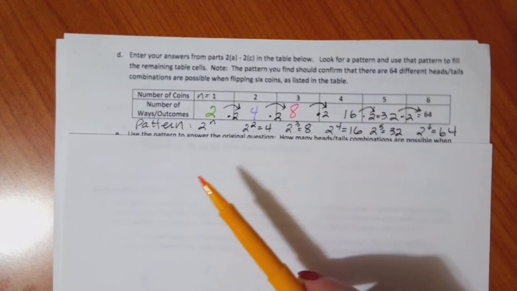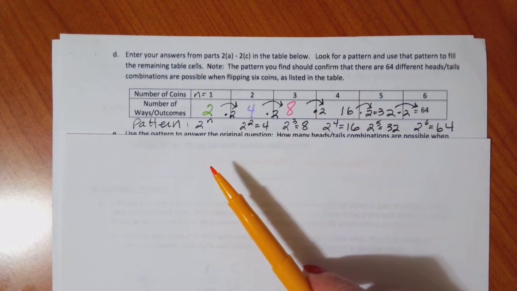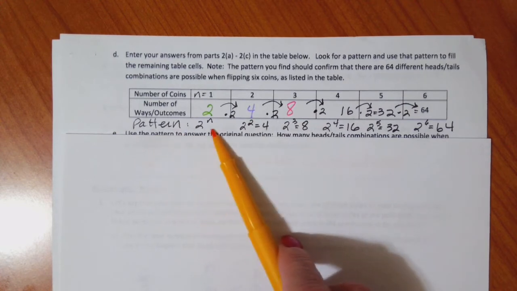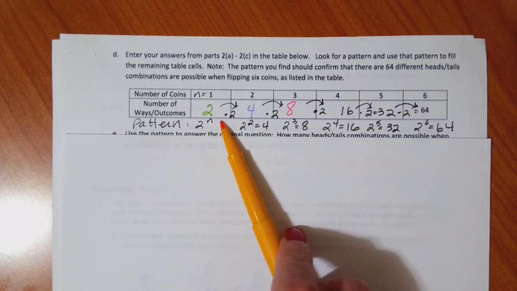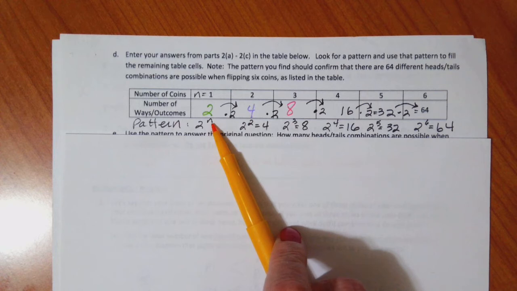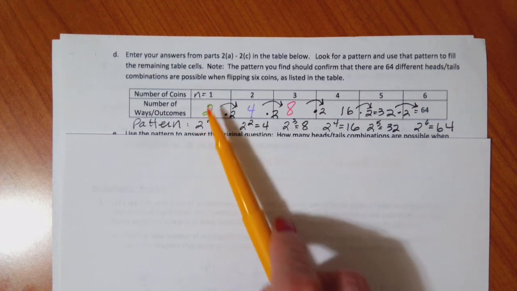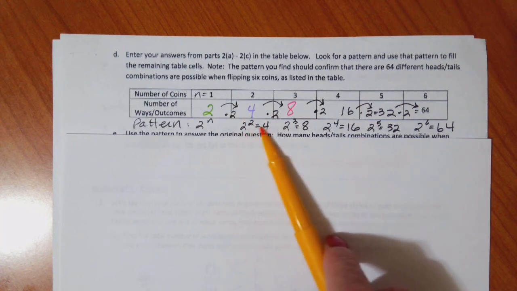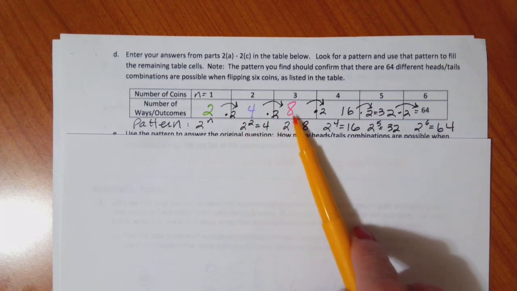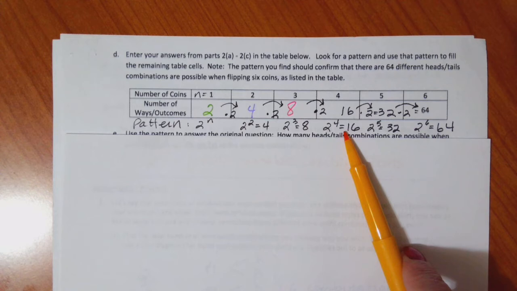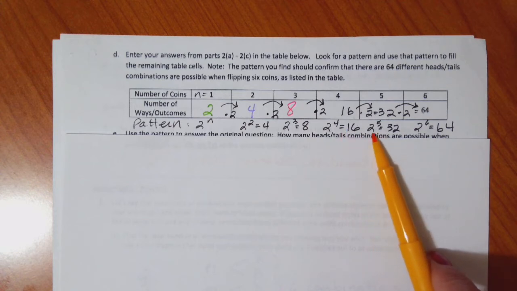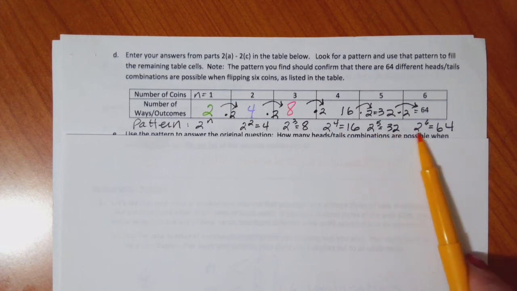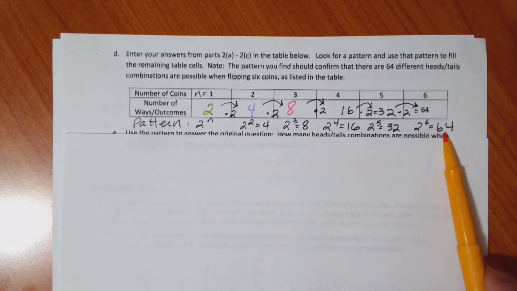Now, a shortcut for repeated multiplication is exponents. So the pattern is taking 2 and multiplying it by itself n times. 2 to the first gives me 2. 2 to the second is 2 times 2, or 4. 2 to the third is 2 times 2 times 2. 2 to the fourth is 16. 2 to the fifth means 2 times itself 5 times. 2 to the sixth is 64.